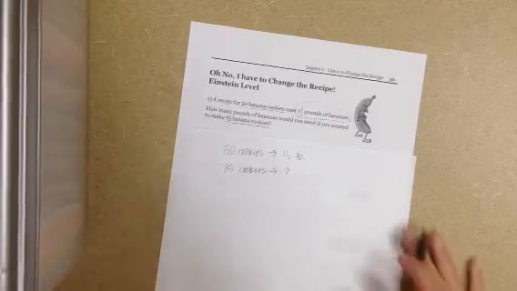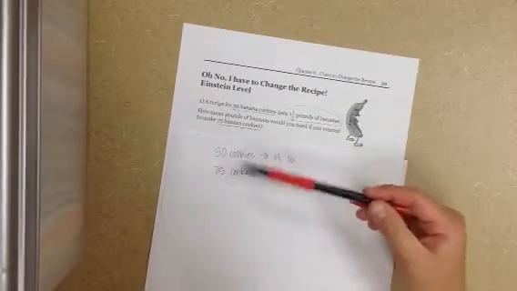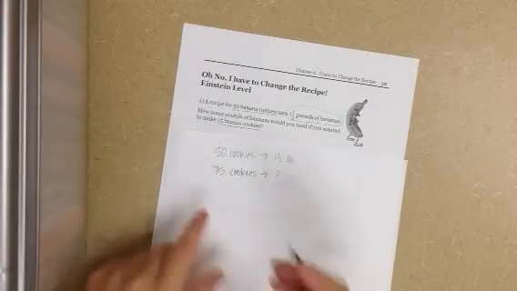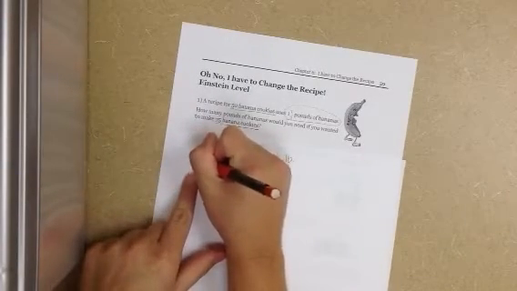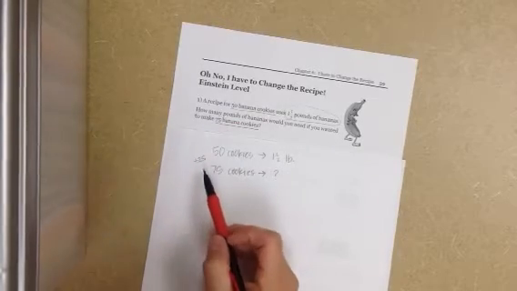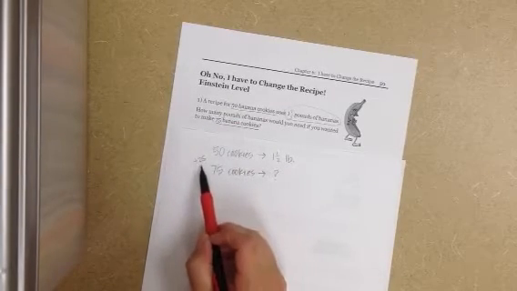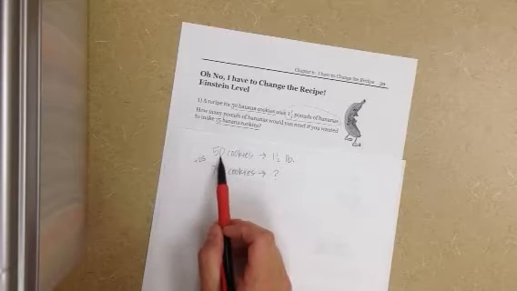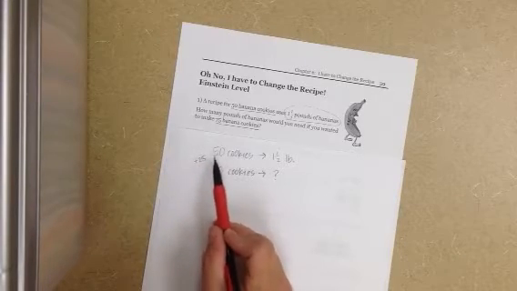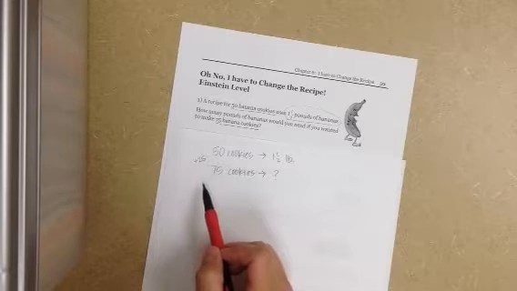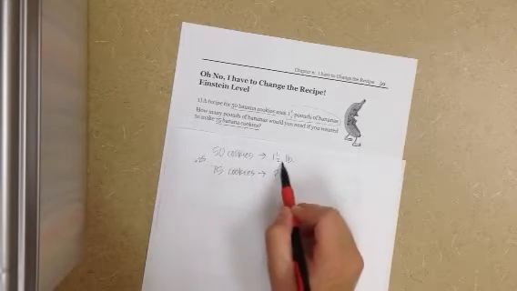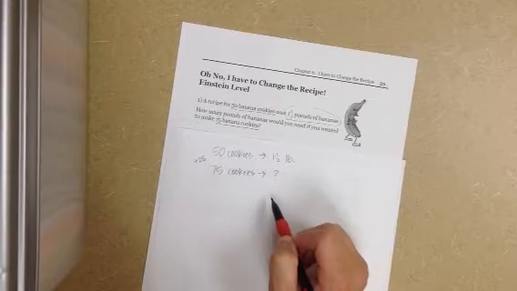Okay, so I have to look at what's happening when I go from 50 to 75. Well, what's happening is that I'm adding 25 more cookies. And I know that 25 is half of 50. So it's like I'm adding on a half batch of cookies. So I need to figure out what half of 1.5 is and then add it on.